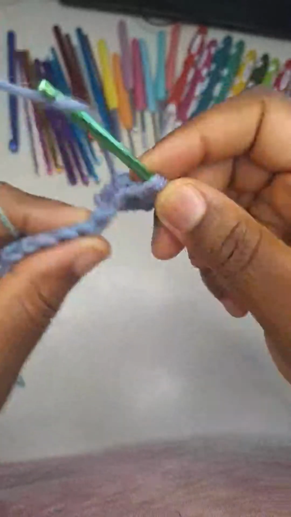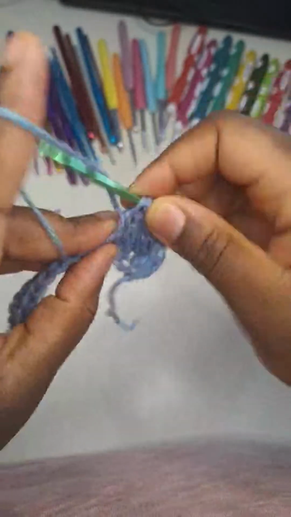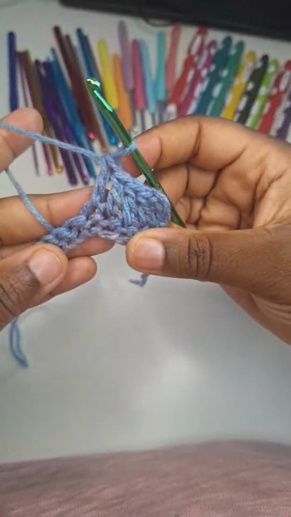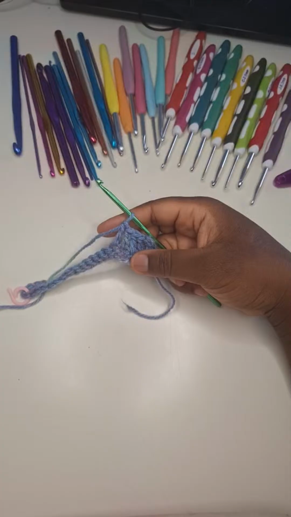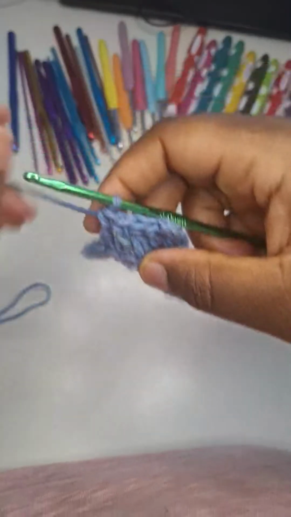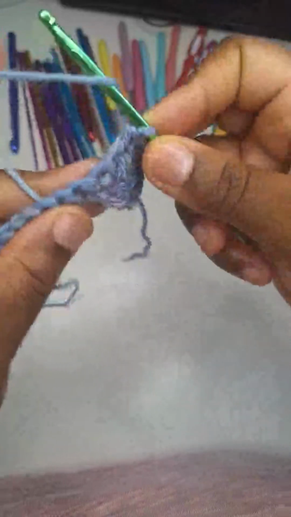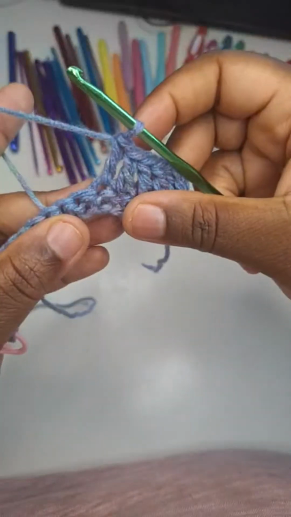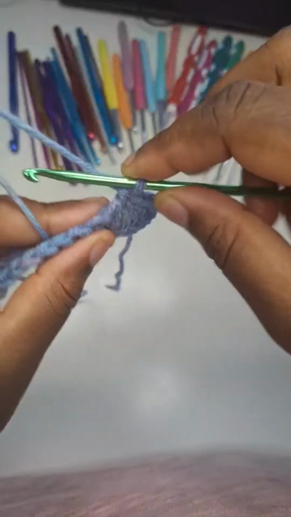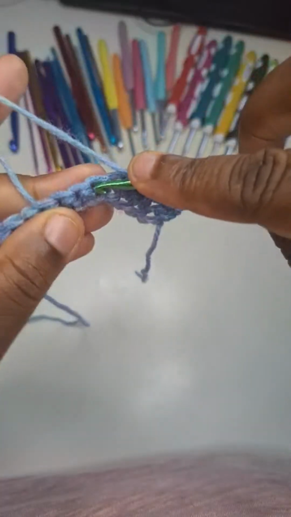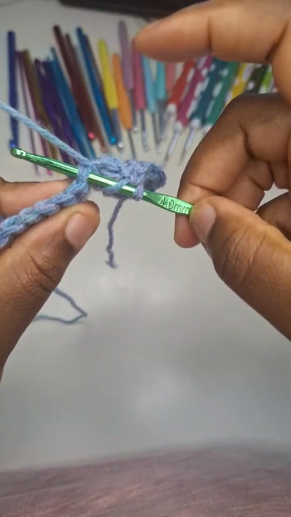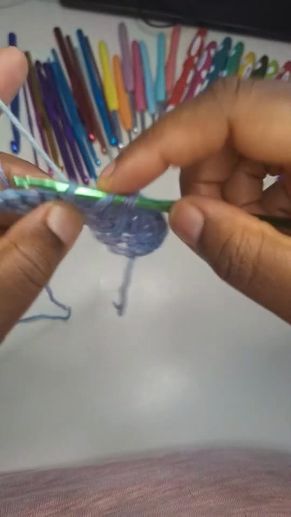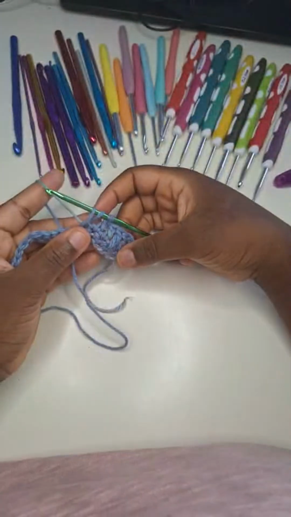The difference between a double crochet and a single crochet is that with a single crochet, you don't yarn over at the beginning. You just insert your hook without yarning over, right? But with a double crochet, you yarn over first, then you insert your hook. That's the difference. Otherwise, anything that comes after this is the same thing. Not the same thing. Okay.